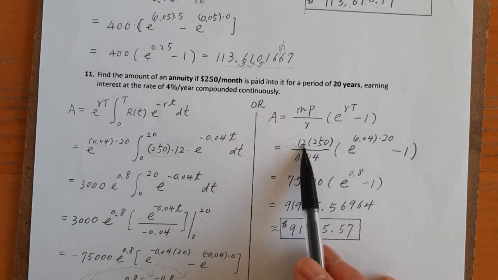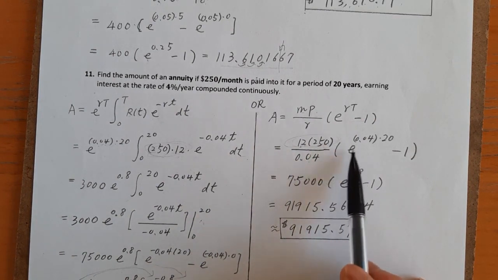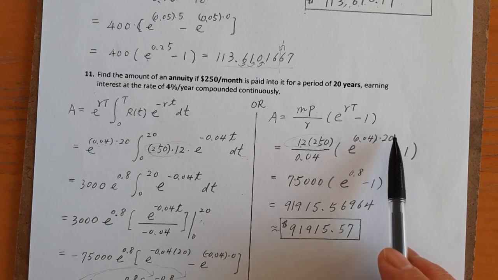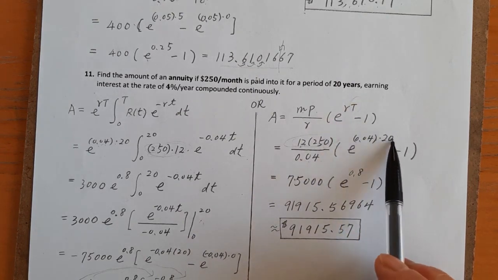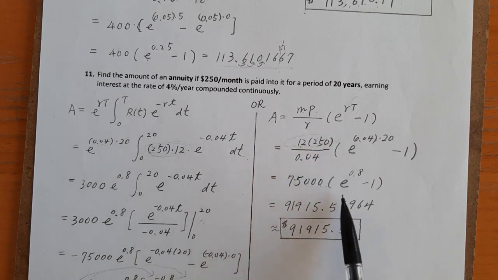M is 12, P is 250, r is 0.04, and e to the power r is 0.04 times t, 20 years, minus 1. So this divided gives 7500 times e to the power 0.8 minus 1, which is this one. Then you don't need to go through this procedure, and directly get this one. And that's the same answer.